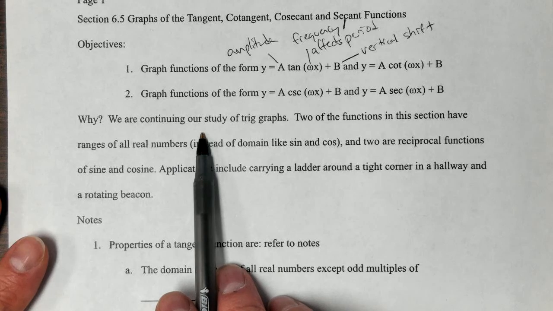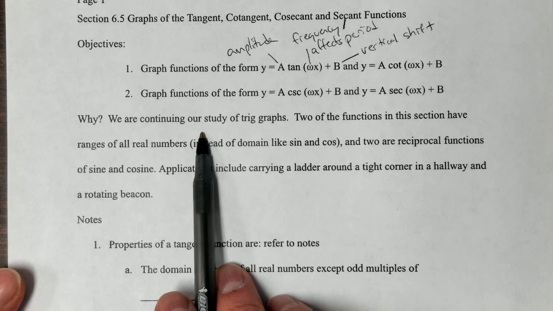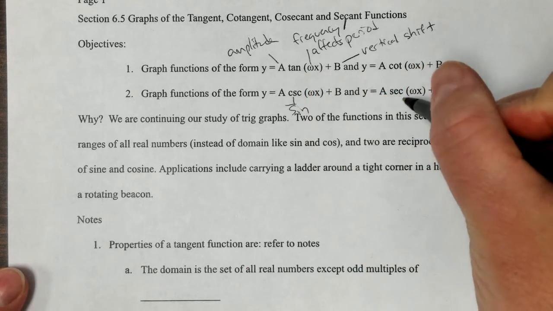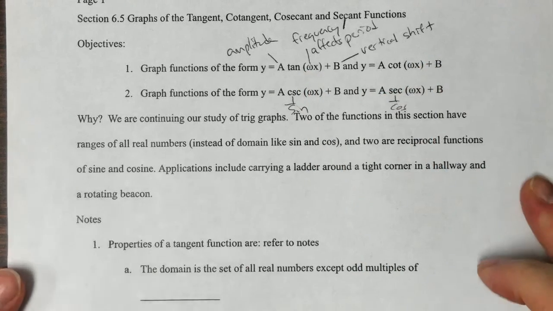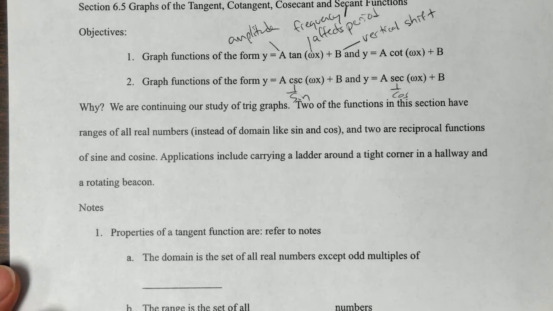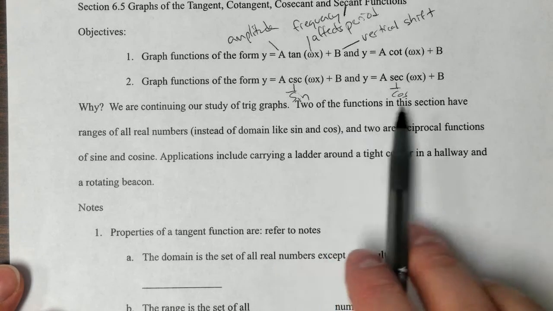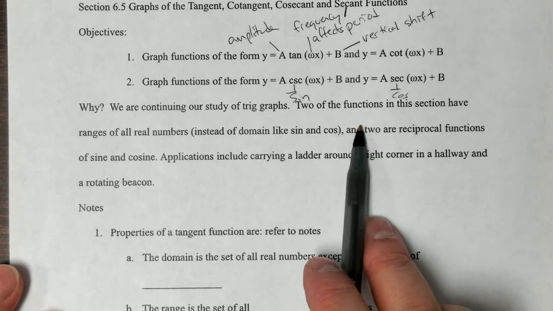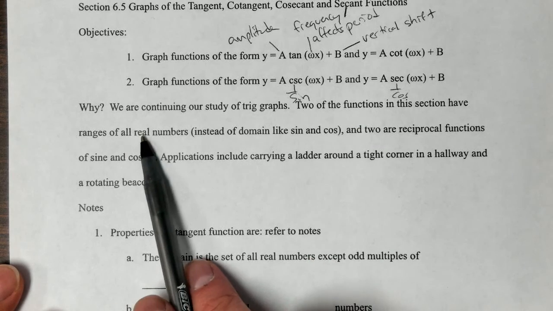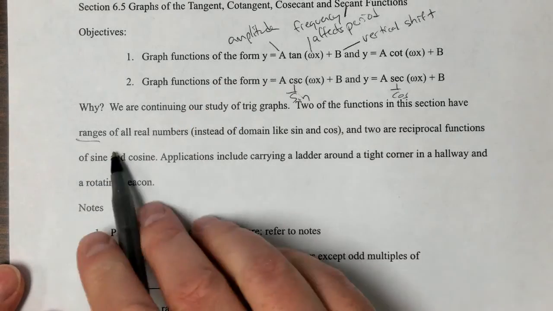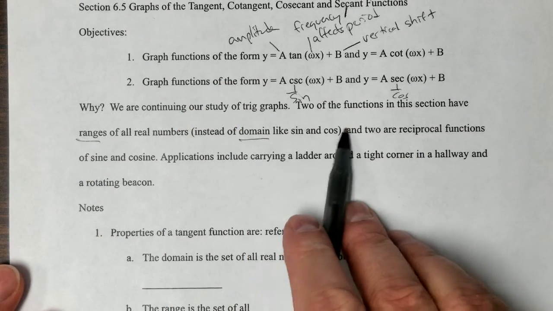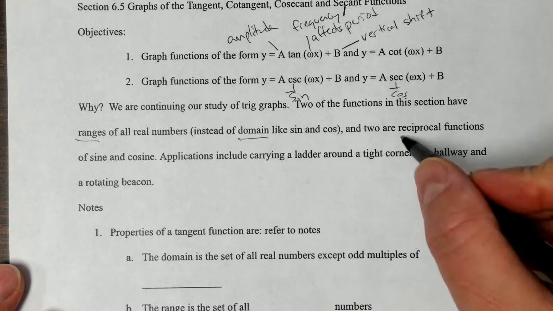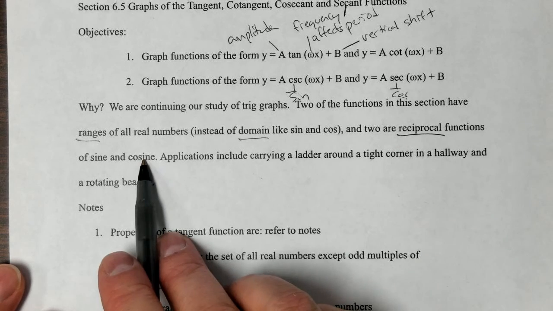We're continuing our study of trig graphs. I suppose we could put over here cosecant is 1 over sine, and secant is 1 over cosine. We put that other places, but if you want to put that here also, you can. So two of the functions in this section have ranges that are all real numbers instead of domain like sine and cosine. And then two of them are reciprocal functions of sine and cosine.